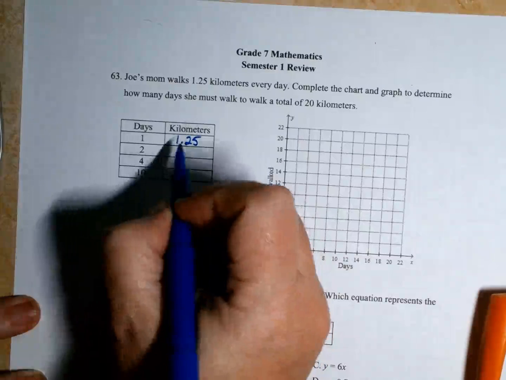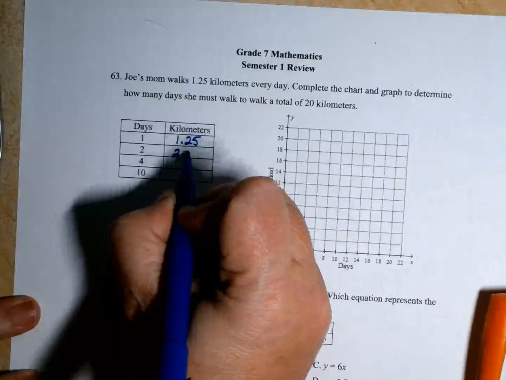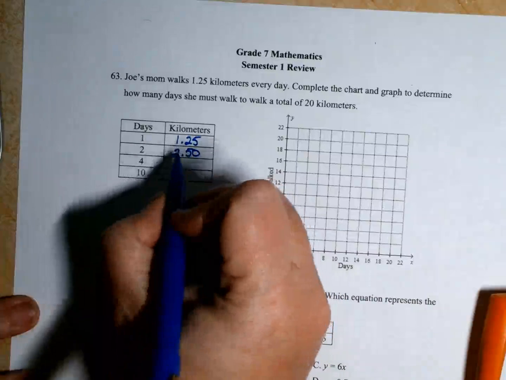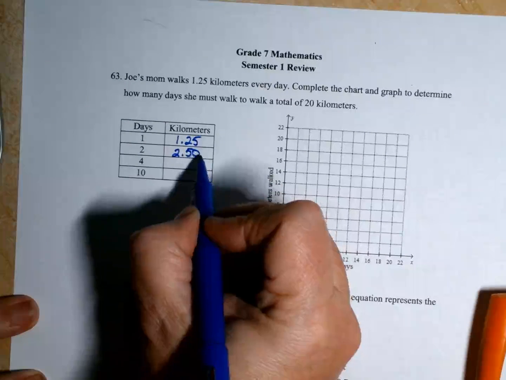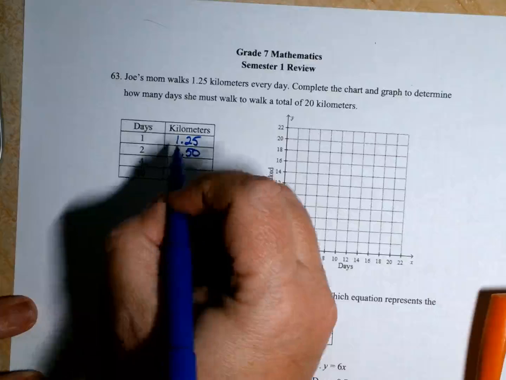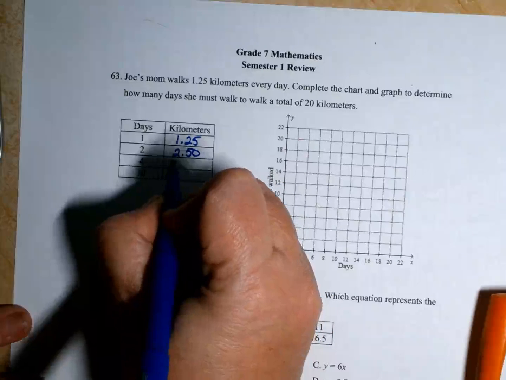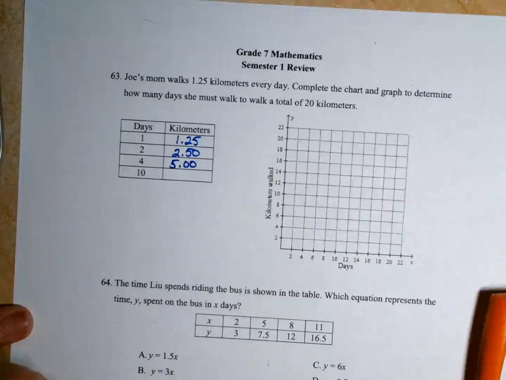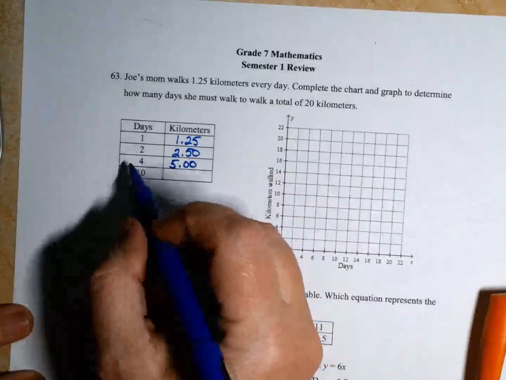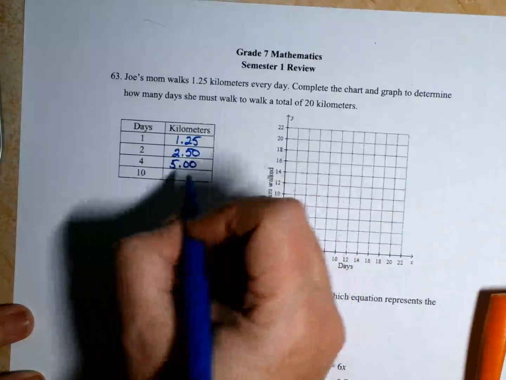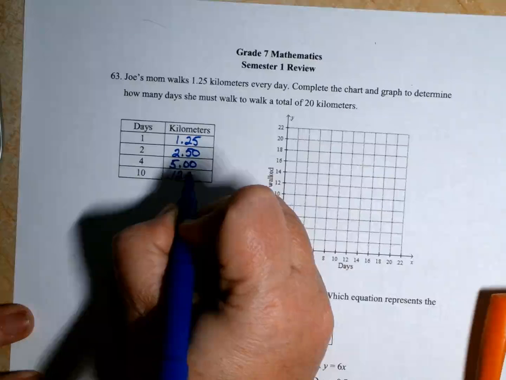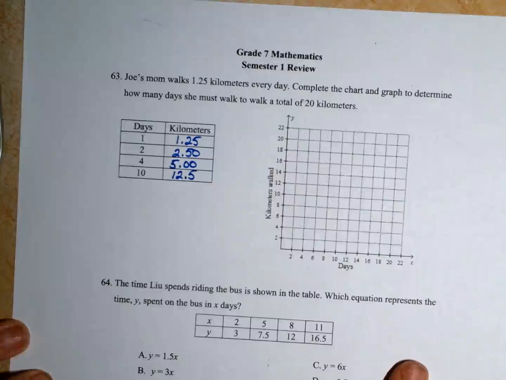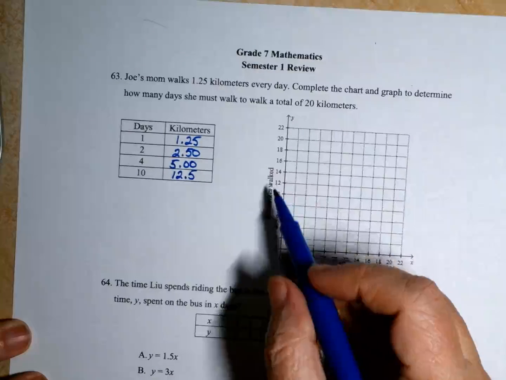So in 2 days, she will have walked 2.5. And in 4 days, this is doubled, so I can double that, and that's going to be 5.0 kilometers. And for 10, I'm going to multiply 10 times 1.25, and that's going to give me 12.5. Okay, so I can plot these points. Here's my days and my kilometers.